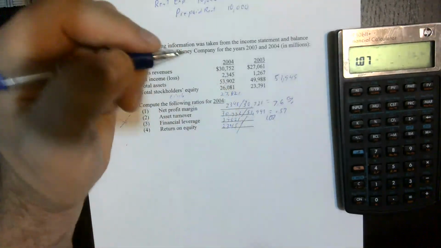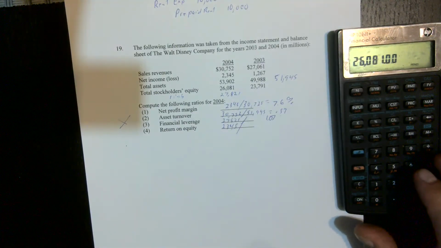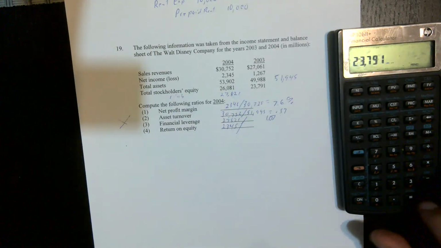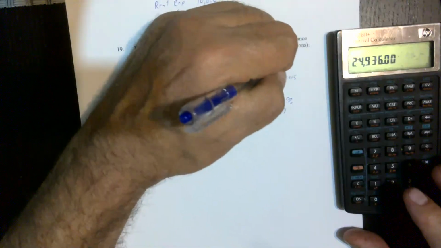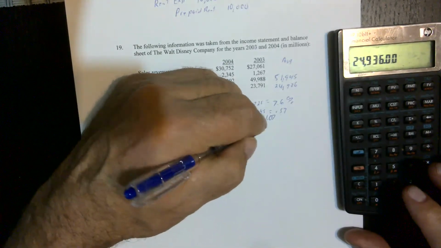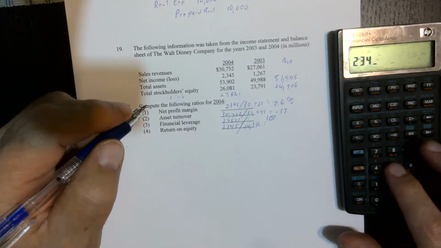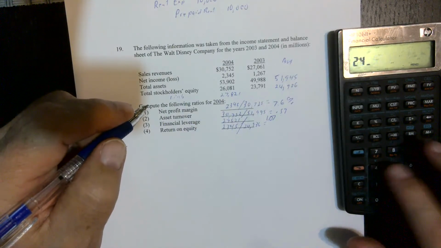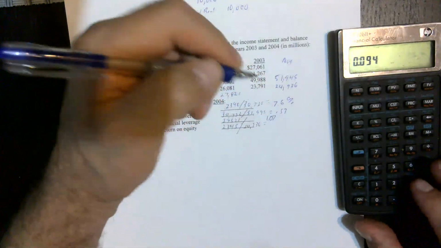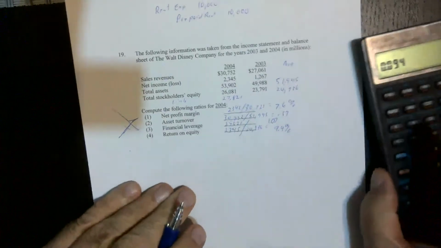And then return on equity is going to be your net income, 2,345 divided by your stockholders' equity. And again, you have to get the average there. So it's 26,081 plus 23,791 equals, divide that by 2 is 24,936. So we take the 2,345 divided by 24,936, and that's going to be, let's see, return on equity would be 9.4%. Again, we didn't go over that. You won't see that. That's probably going to be on the next exam. And that's it for that one.